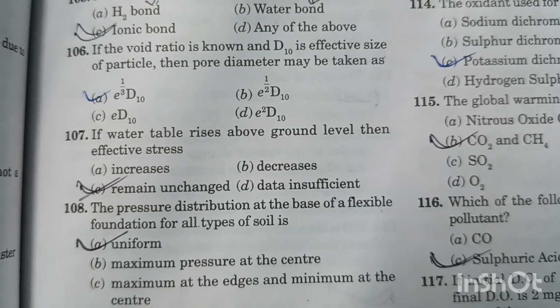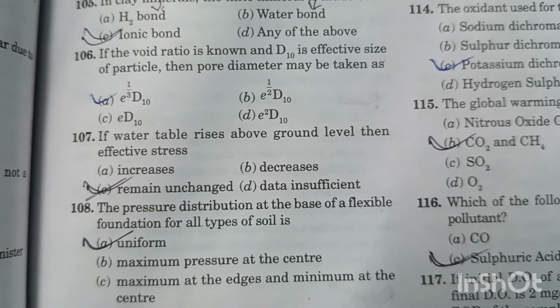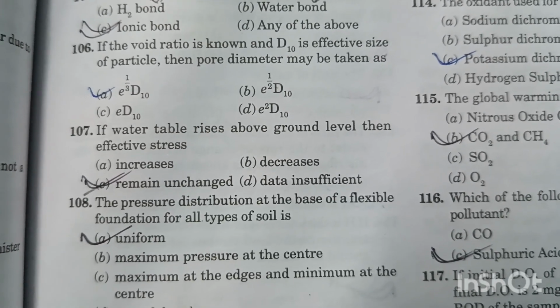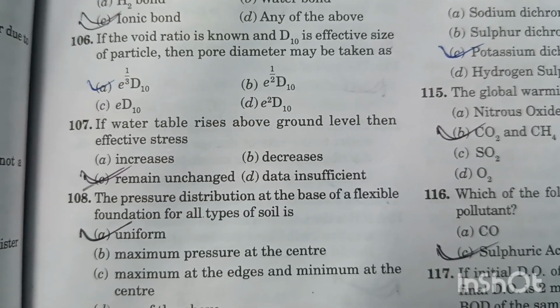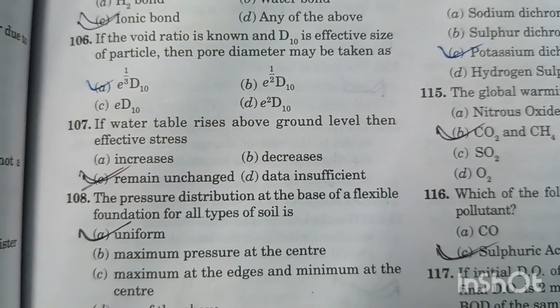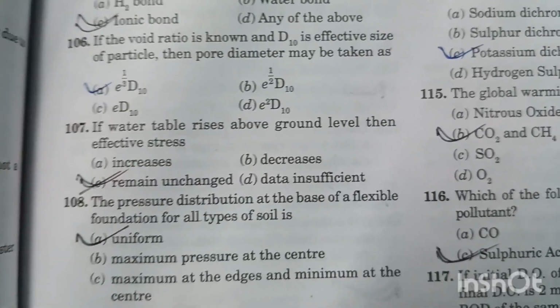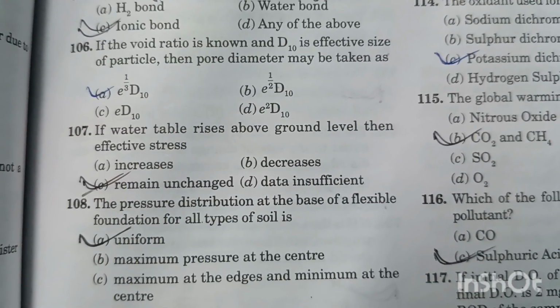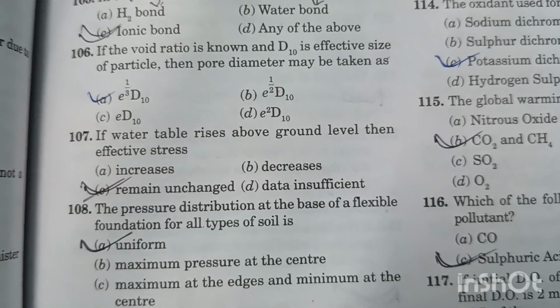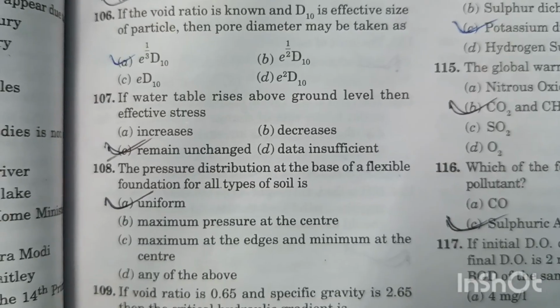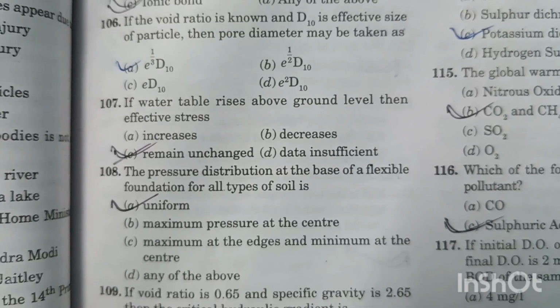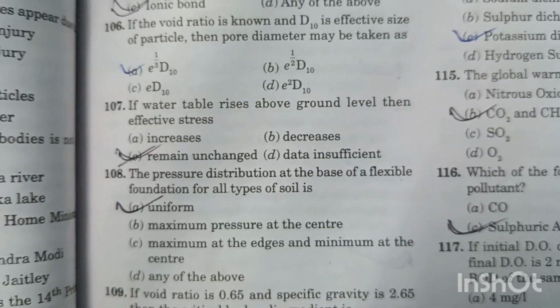So pore water pressure will increase if the water table rises above the ground level, but effective stress will remain unchanged. Total stress value will increase and the pore water pressure value will increase, but effective stress value will remain unchanged. And pore water pressure comes from the water present in the pore spaces of the soil sample.